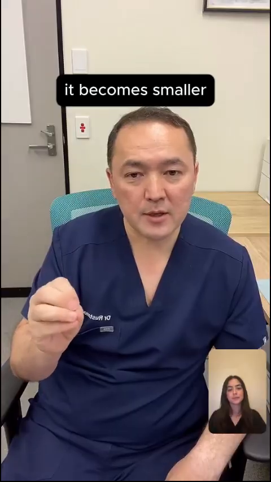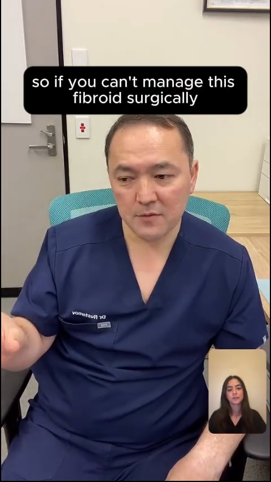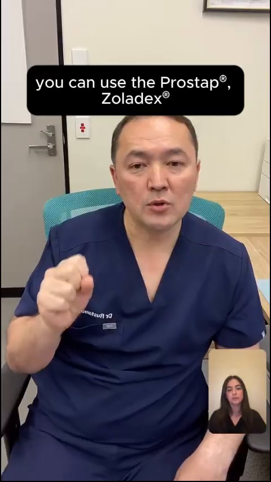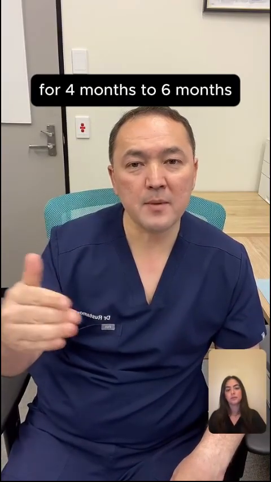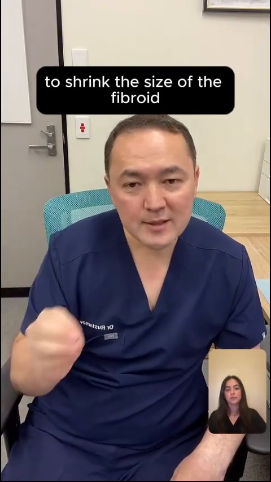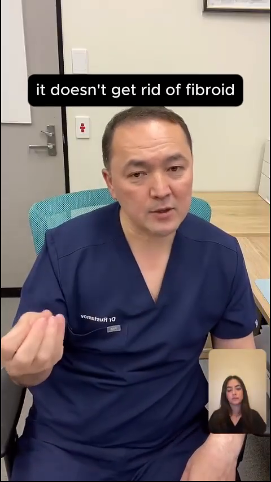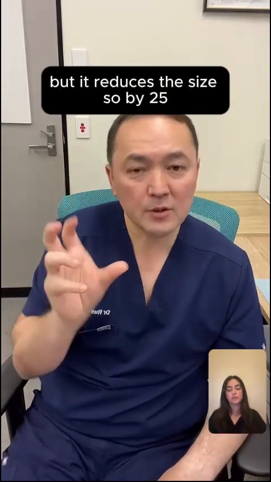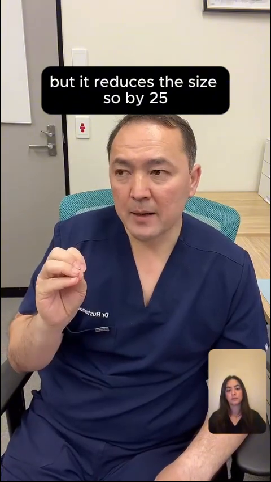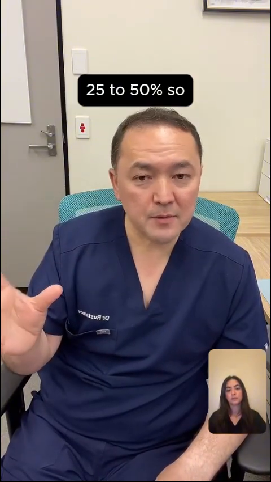It becomes smaller. So if you can't manage this fibroid surgically, you can use Prostap or Zoladex for 4 to 6 months to shrink the size of the fibroid. It doesn't get rid of the fibroid, but it reduces the size by 25 to 50%.